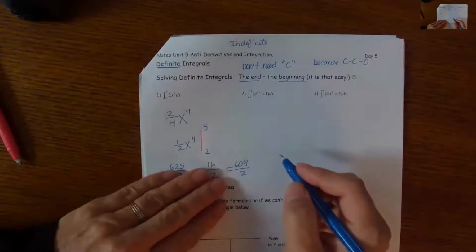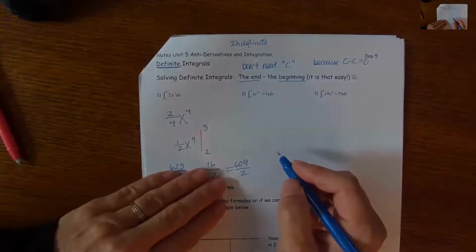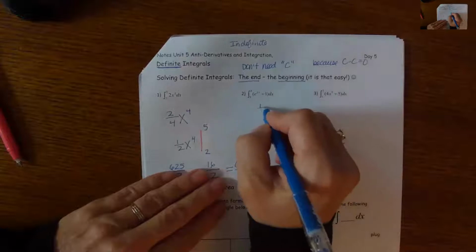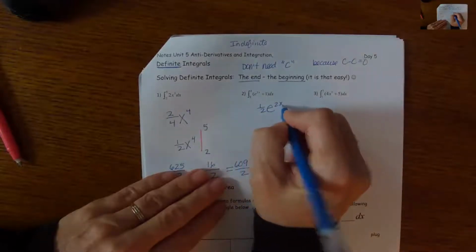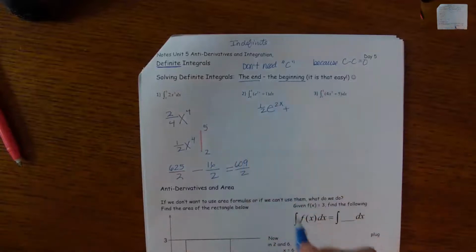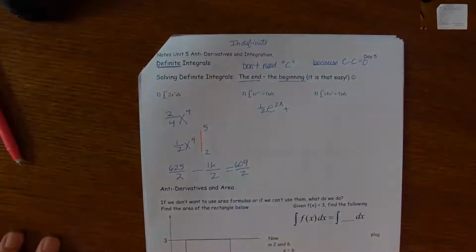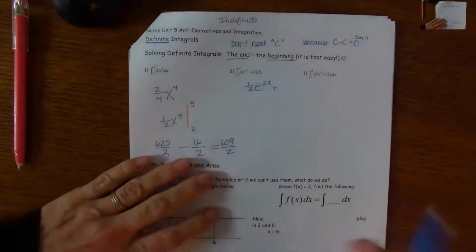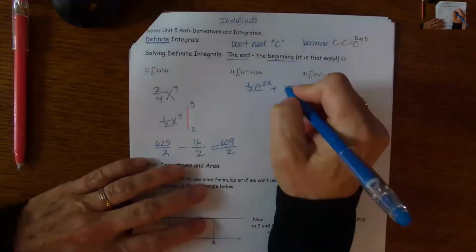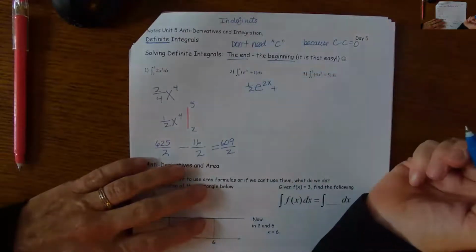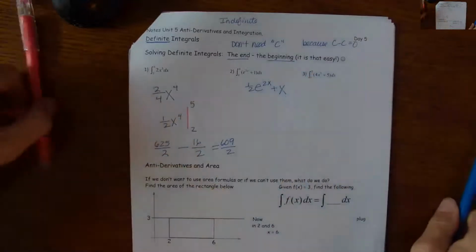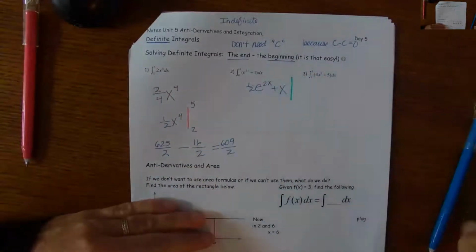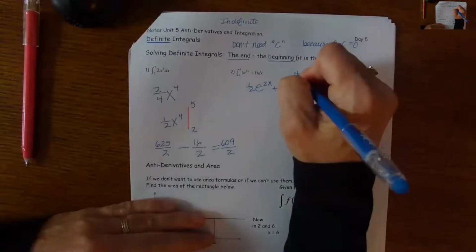Let's try this one. Integrate. What do you get when you integrate e to the 2x? It's 1/2 e to the 2x plus what? What do you get when you integrate 1? Okay, so what do you get when you integrate 1? What do you get when you power 1 up? X. And now we're going to draw a nice bar there, and we're going to say 4 and 0.